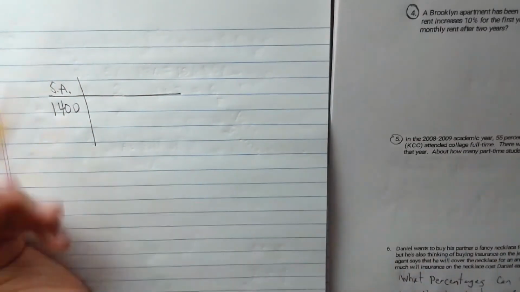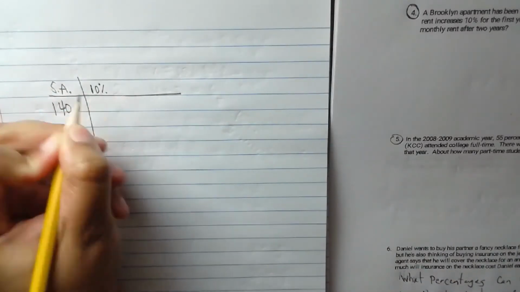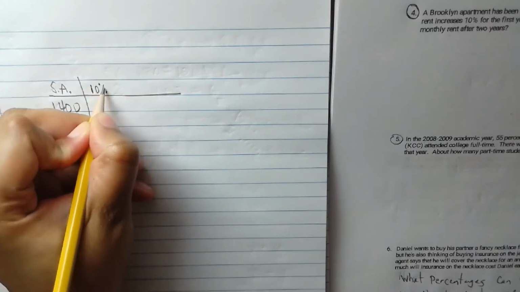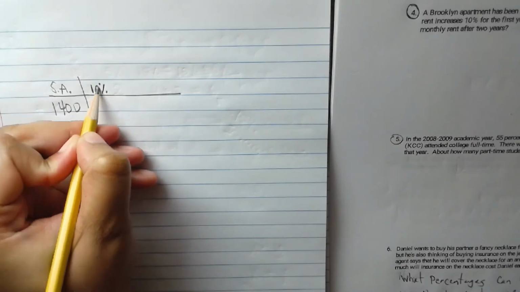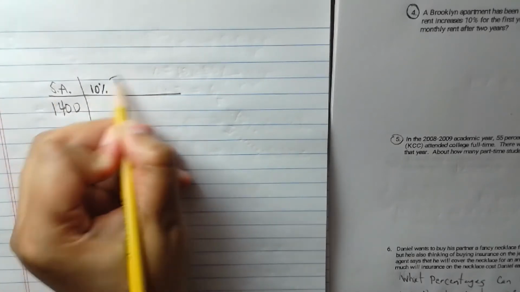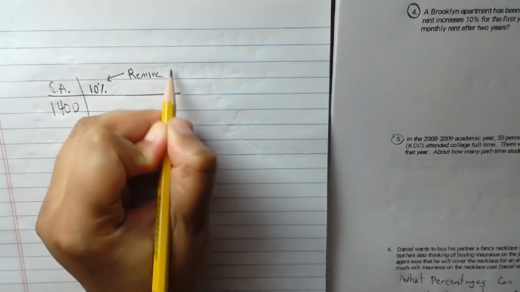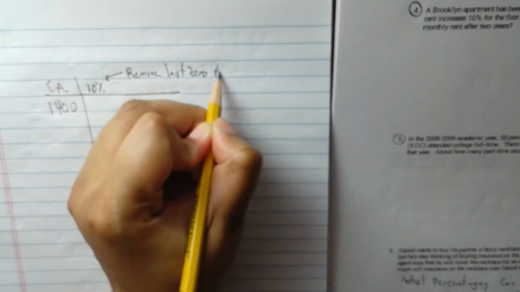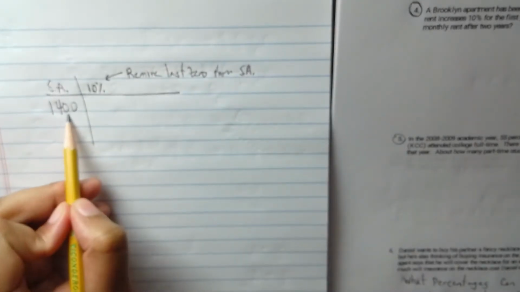Okay, so let's try to find that first. How do we think of 10%? Do you remember what we said from the previous video and from phase 1? Remember, we said to find 10%, we remove the last zero from the starting amount, and the starting amount here is 1,400.